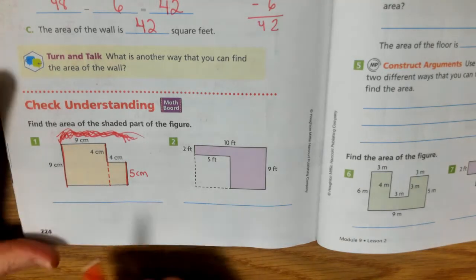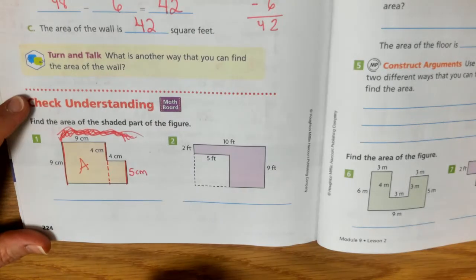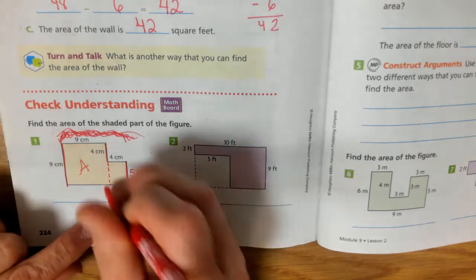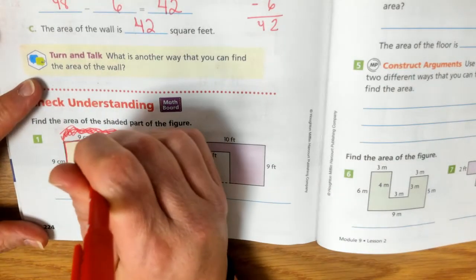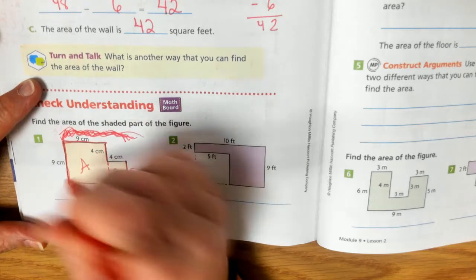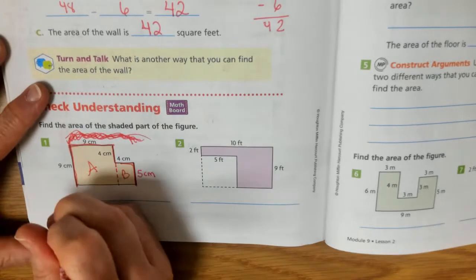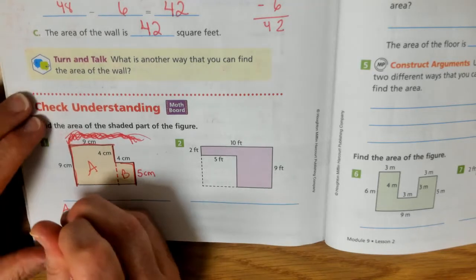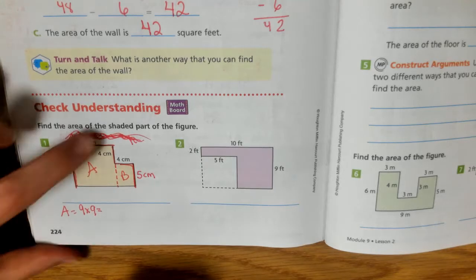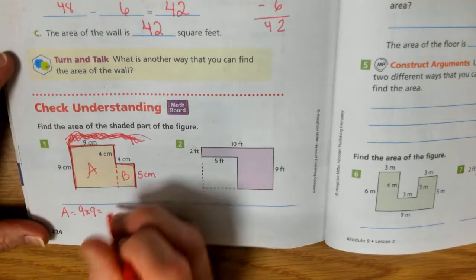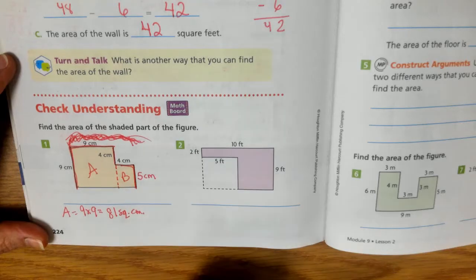Okay, so right here we have A and we have B. So we see that we have sides that we can use. We want to find the area of A, and then we want to find the area of B. So the area for rectangle A is going to be 9 times 9, right? Length times width, which equals 81 square centimeters.